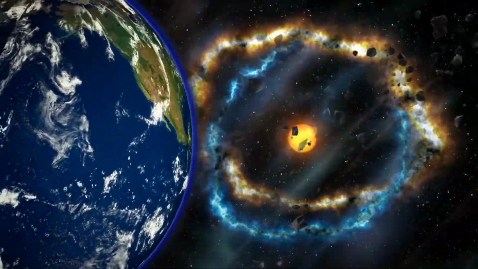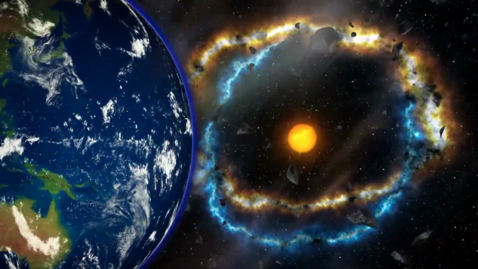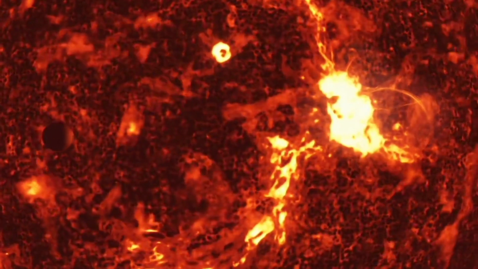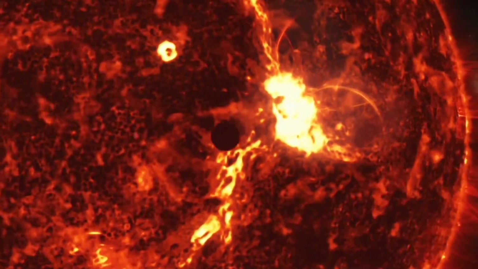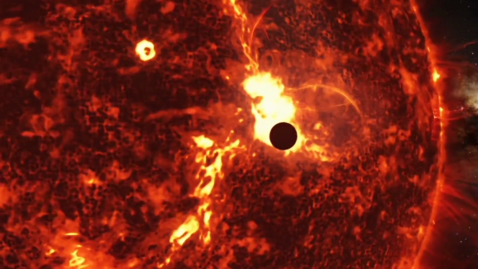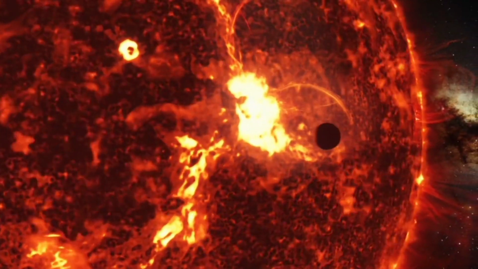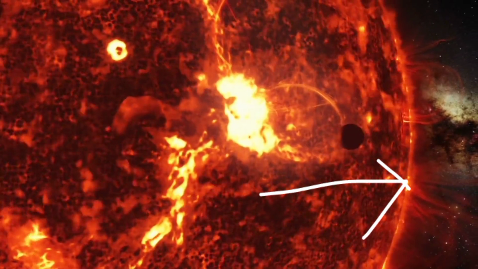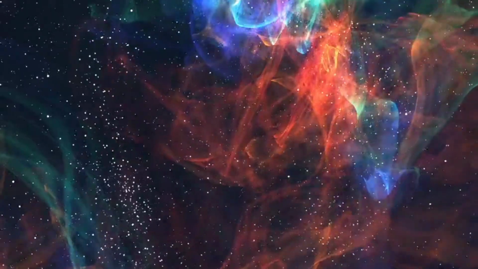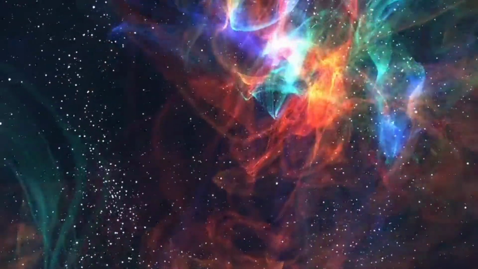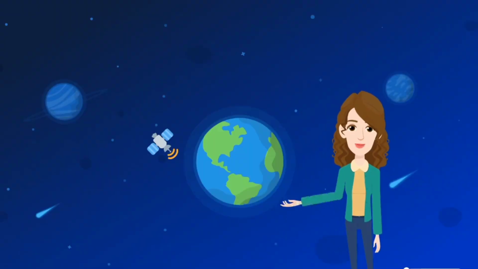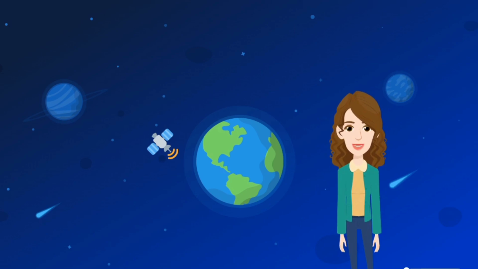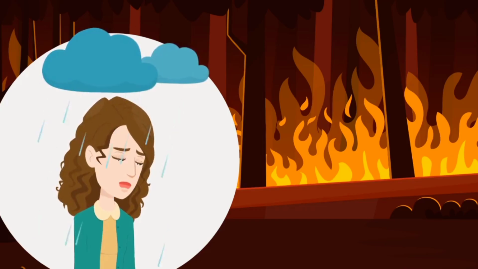But does the sun affect the space weather? Absolutely yes. Also, we can now know about the solar storms. What are solar storms? Solar storms, also known as solar flares or coronal mass ejections, are disturbances on the sun that are caused by the release of a large amount of particles into space. When these particles reach Earth, they can interact with our planet's magnetic field, causing geomagnetic storms.